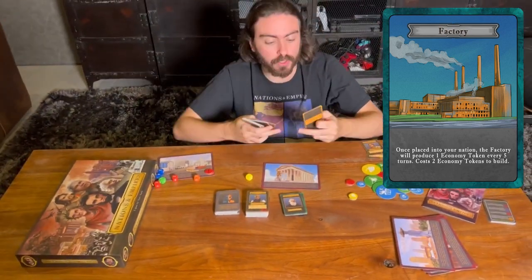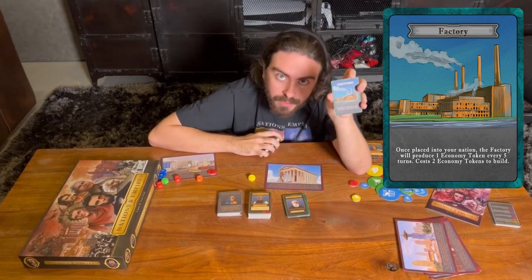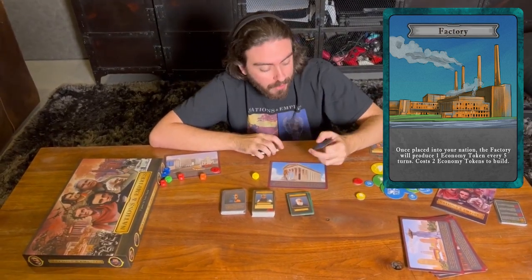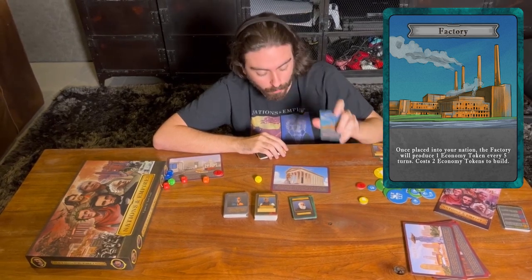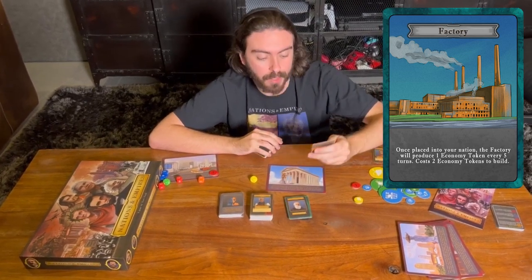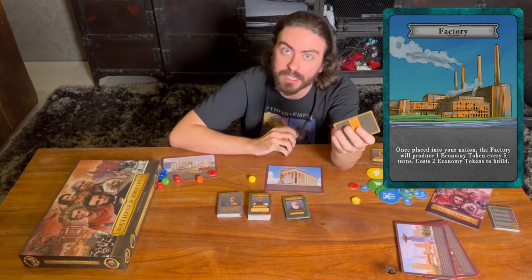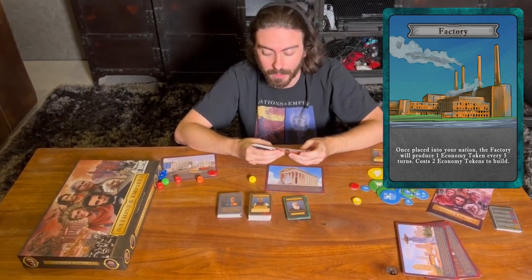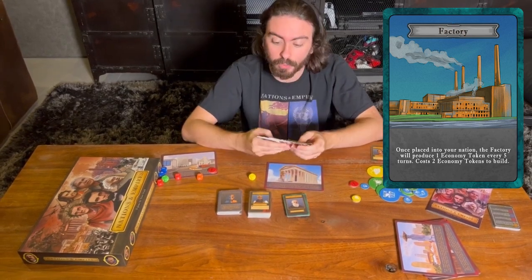Again, every single structure card will have the cost written on them, which is how many tokens you have to pay to build them into your nation. And they will tell you what they do. They are all permanent. They stay in your nation once you build them. Some of them will produce a certain amount of tokens after a certain amount of turns, and others have more unique abilities. But it's all written on the structure cards.